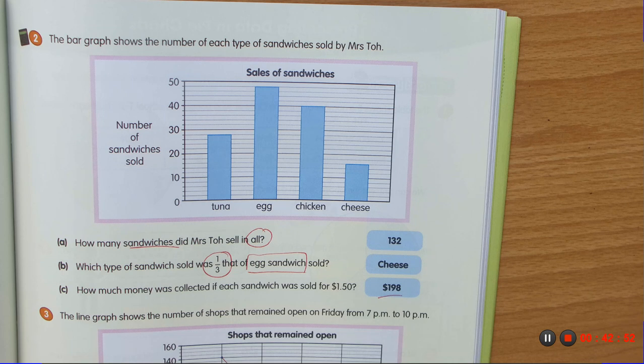Yeah, it's not direct. Then how do you get $198? It's not in the bar graph. Then how? Where did it come from? It comes from the question. Of course, come from the question. What about the question?